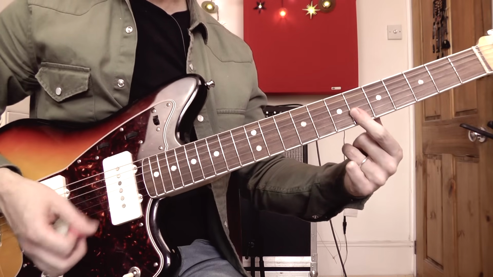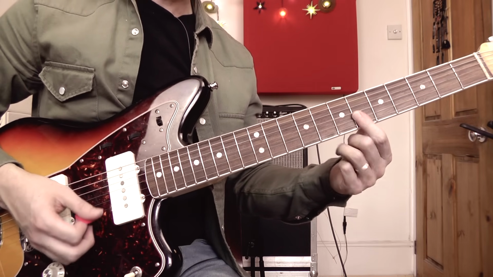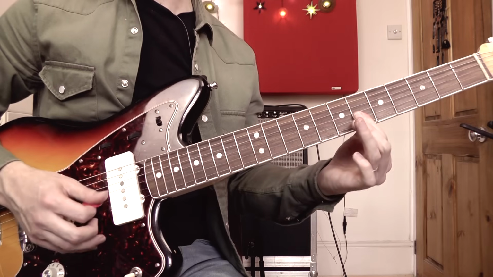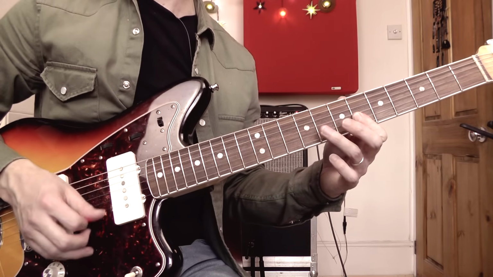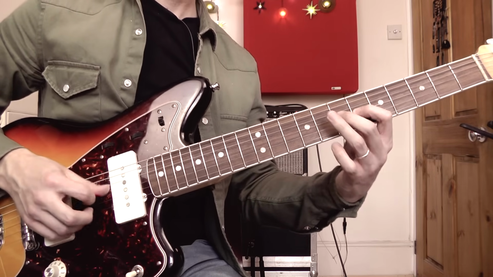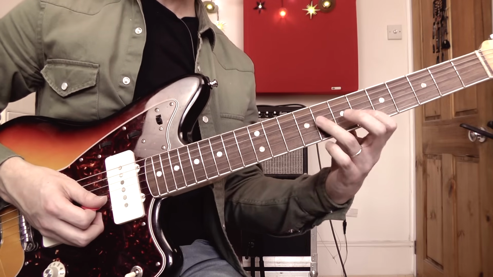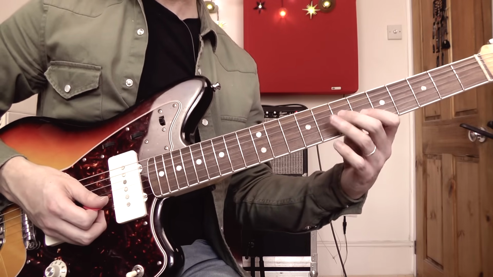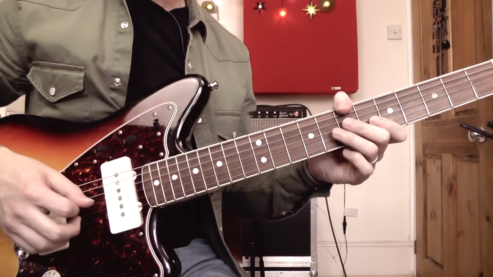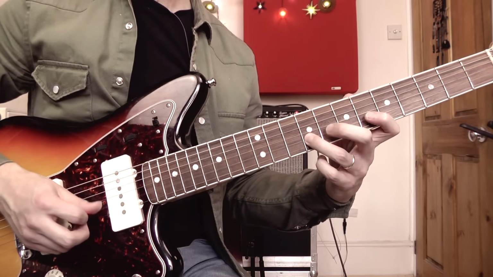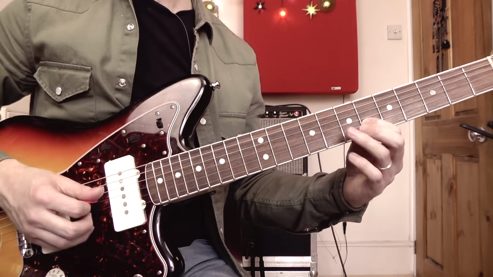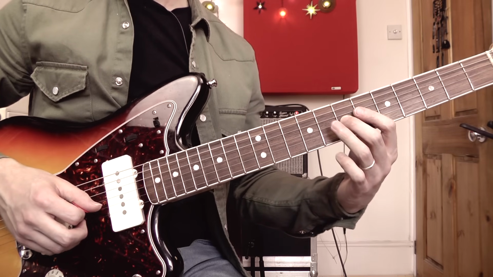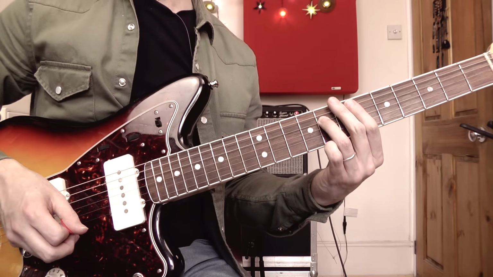Playing that one more time on the downbeat of the second bar. 1 and 2 and 3 and 4 and 1. Then we're coming down this minor / major pentatonic scale here. We've got 9, 8, 6 on the B, 6 to 7 on the G, and then 8 on the D.